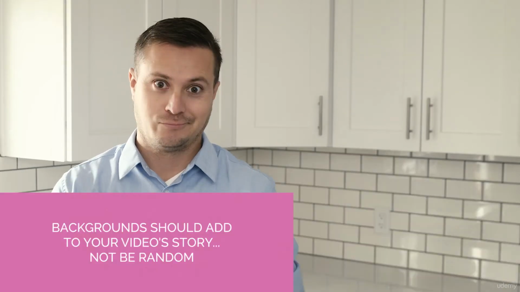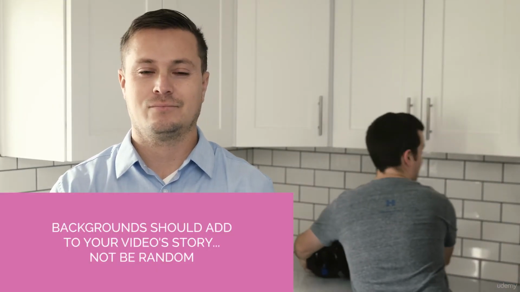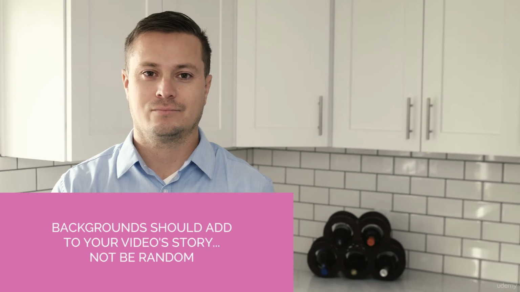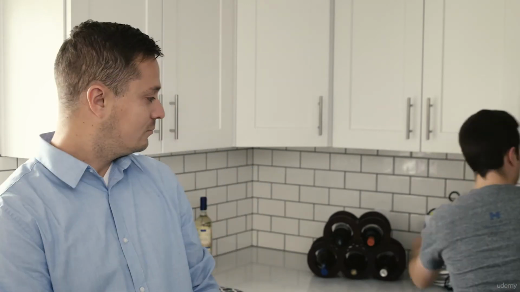For a background that's in the real world, make sure that the background is all cleaned up and the items that are placed make sense to your story and what you're trying to tell. We're in a kitchen and we're talking about food stuff, so it makes sense to have bottles of wine and other little paraphernalia that have to do with the kitchen. This is also great for this kitchen because we have big giant windows that are letting in a lot of natural light. It's nice and soft and it lights the background very well.